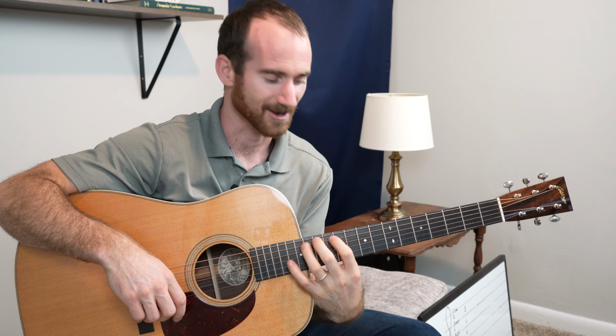Alright, so we know what the open notes are, but how in the world do you memorize what all the notes are up in here? That's a lot of frets to cover. Well, good news. I've got some tricks for memorizing these notes as well. Let's get into it.